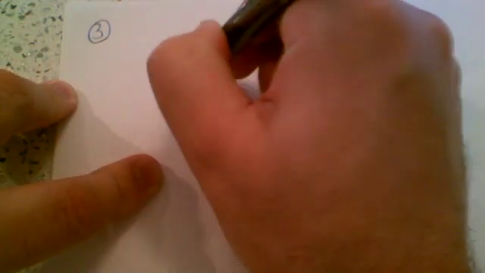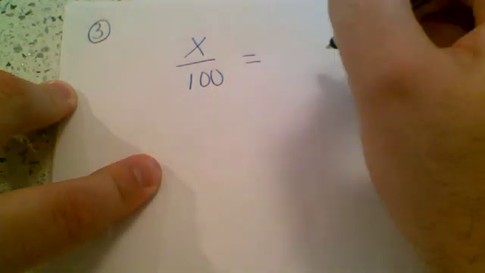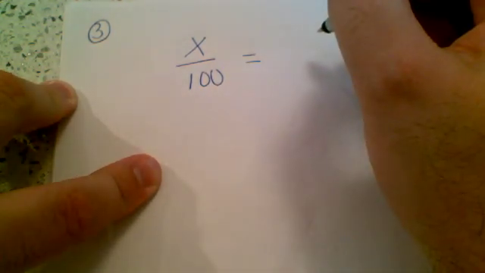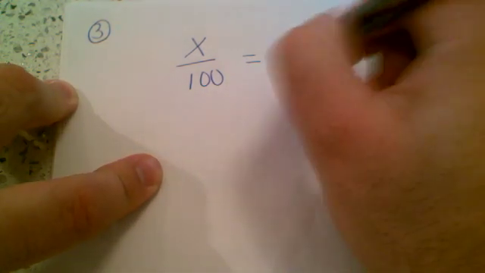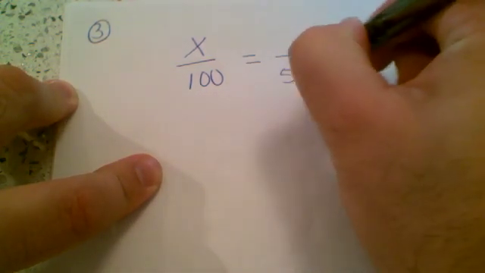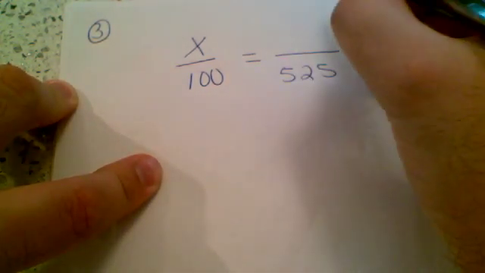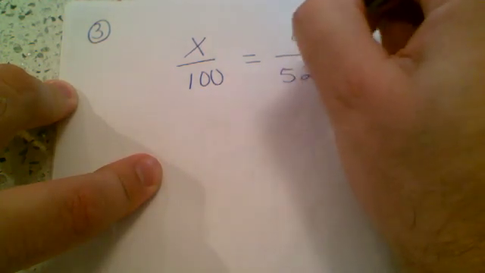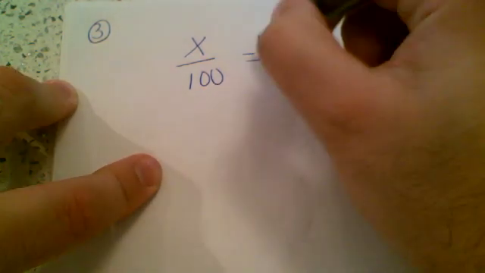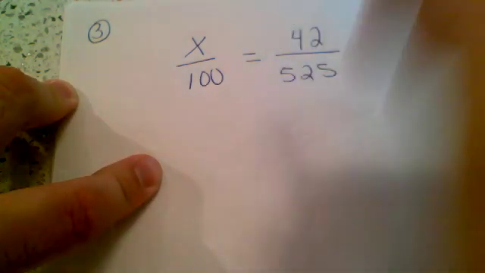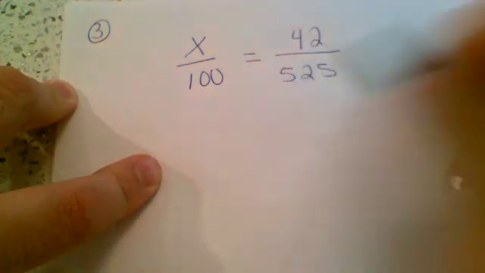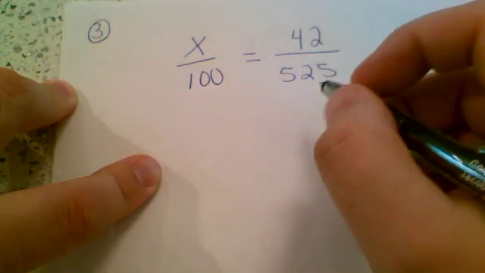So we're looking for the percent. So we don't know what number goes above the 100. So the total bike, the bike was $525. And we know that tax is something that's added on. So that's part of the price. So that's why it goes here across from the X. And the 525 goes across from the 100 because that's the cost of the bike.